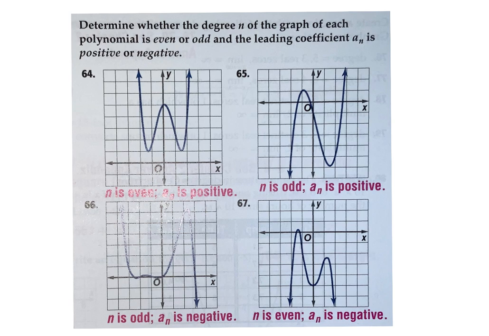Whereas I've asked you what's the end behavior going to be based on what you see. It's just asking you to then decipher what the exponent and leading coefficient would be. Different directions, odd, and it's up on the left, down on the right, that's negative. Same direction, down, that's even and negative.